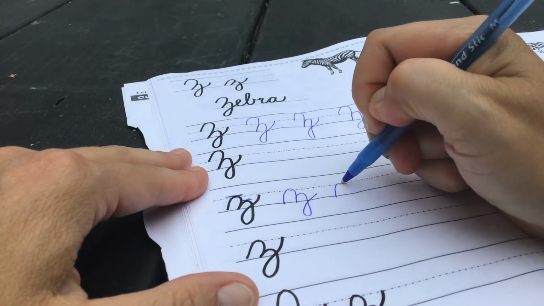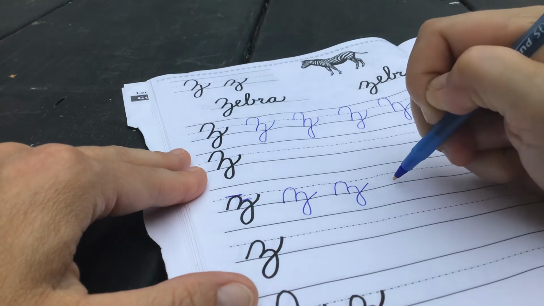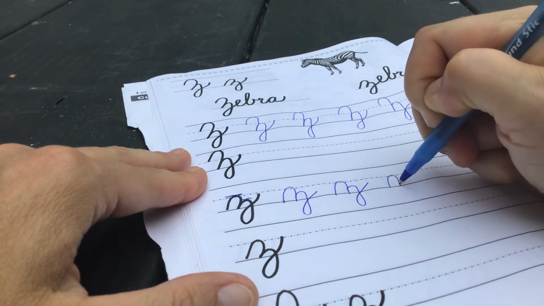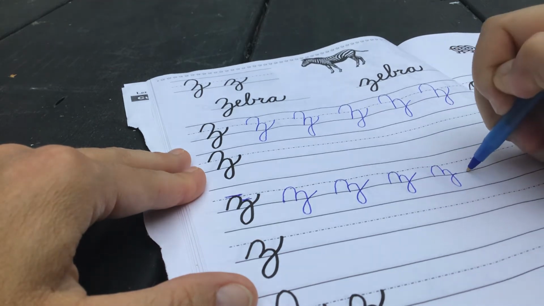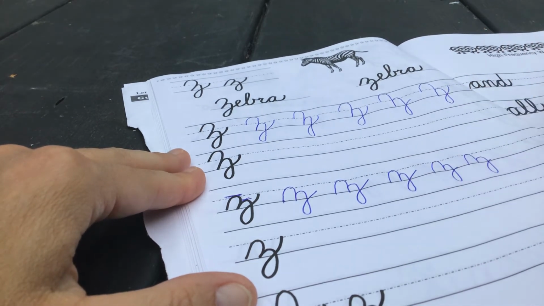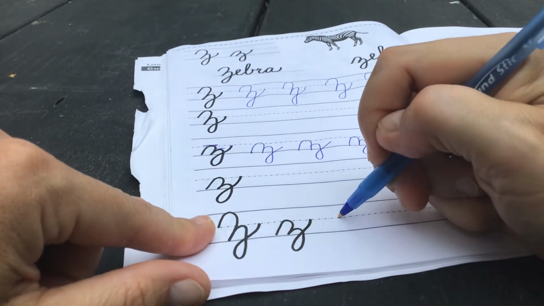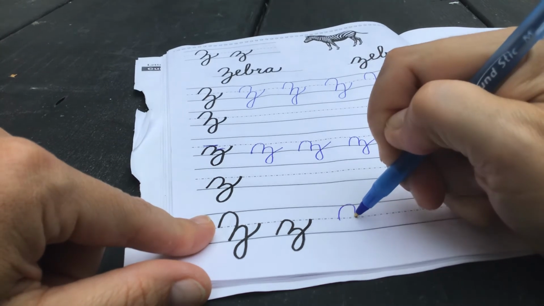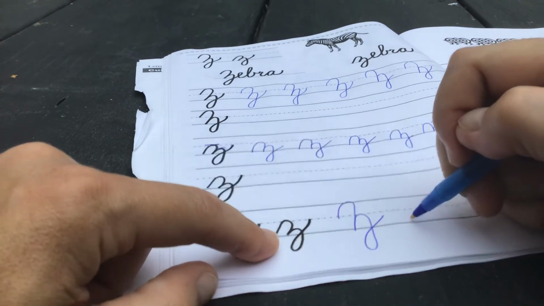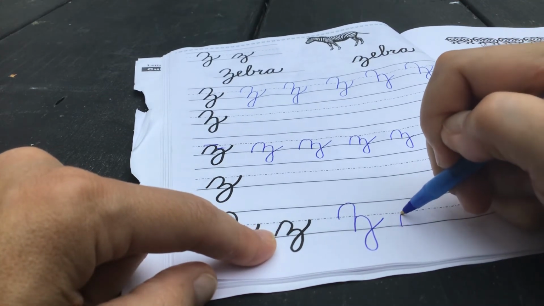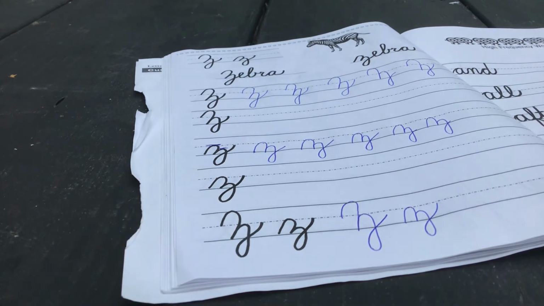So we make one bump to the dotted line, back down, another bump halfway, into the basement and loop. Bump to the dotted line, halfway, into the basement and loop. Okay, and so now we'll try the capital. So capital again, starts on the dotted line, up to the top, down to the bottom, up back to the dotted line, into the basement, loop. Lowercase starts on the bottom, up to the dotted line, down halfway, into the basement, loop, and go up.